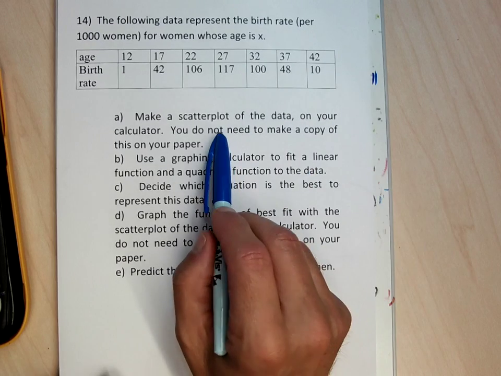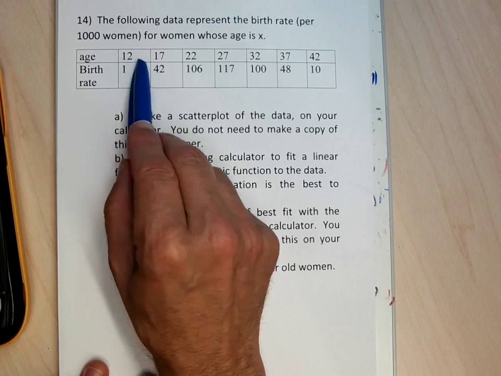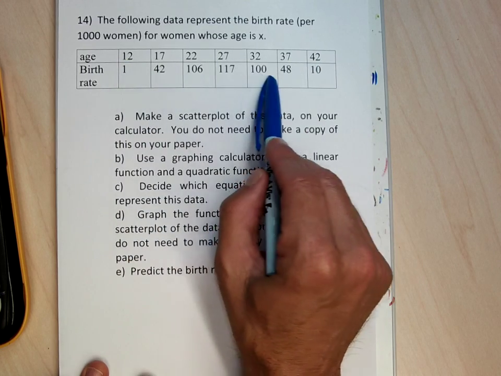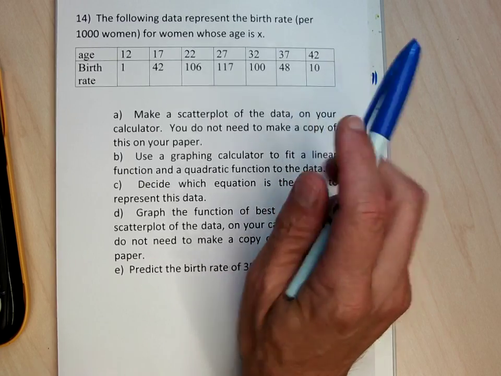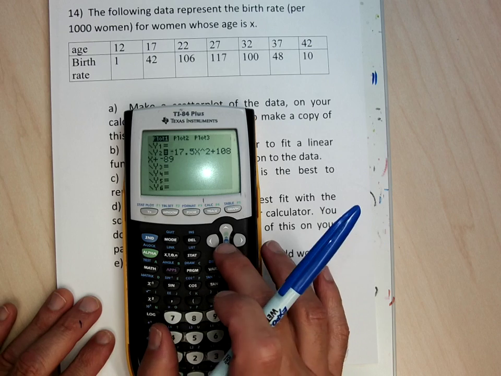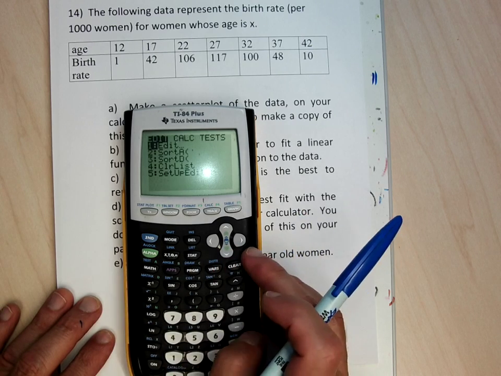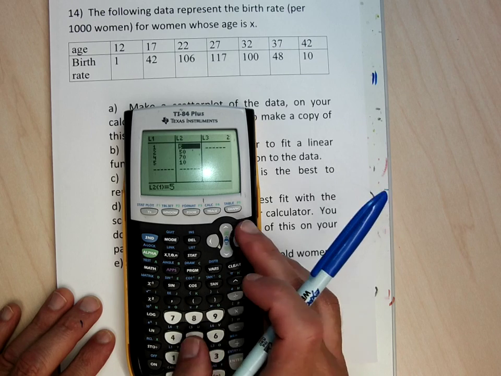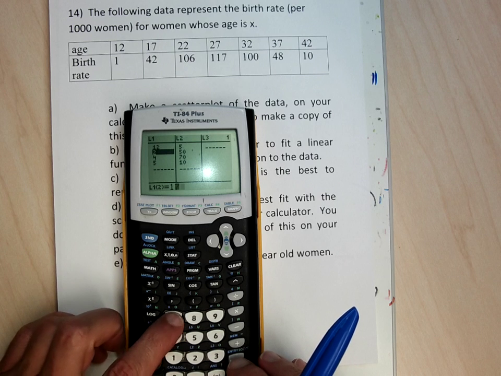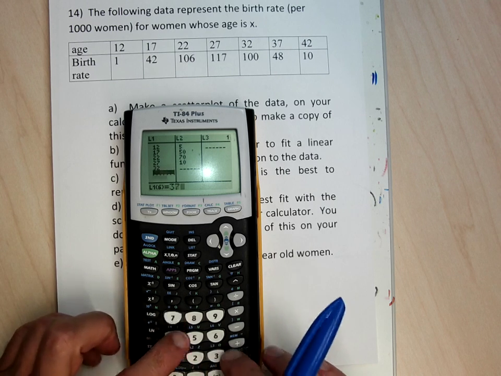So the first thing I'm asked to do is make a scatter plot of this data. So the X's are going to be the age of the ladies, and this is how many women out of 1,000 have a baby at that age. So let me just plot the data, do y equals and clear out that function that's in there. But to enter the data, I go stat and hit enter and edit, and I could just type over the data. I can just type 12, 17, 22, 27, 32, 37, and 42.